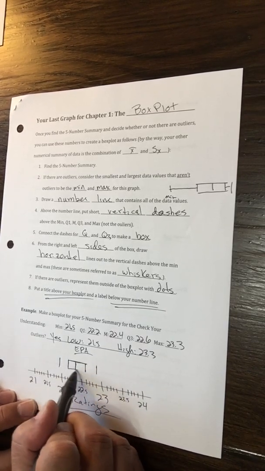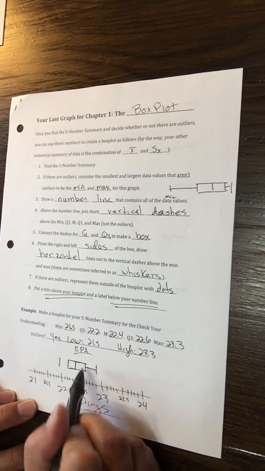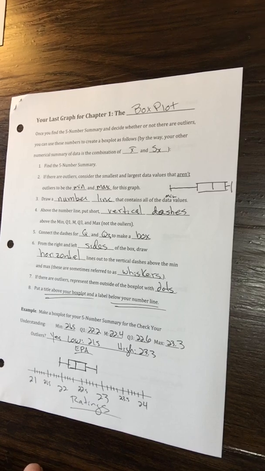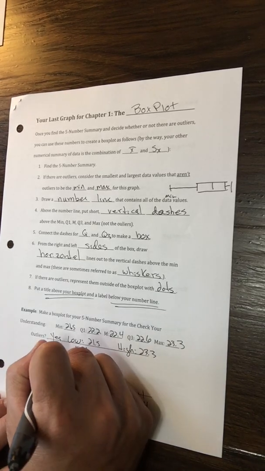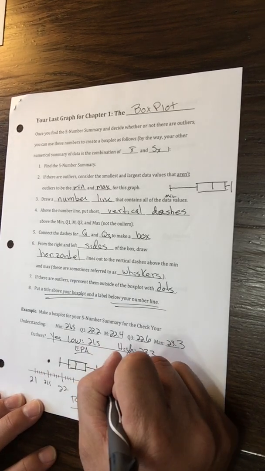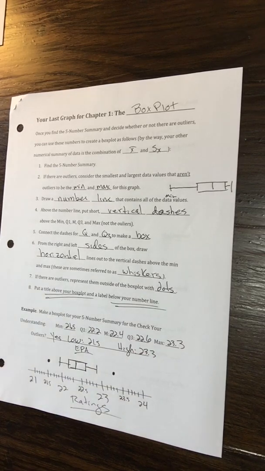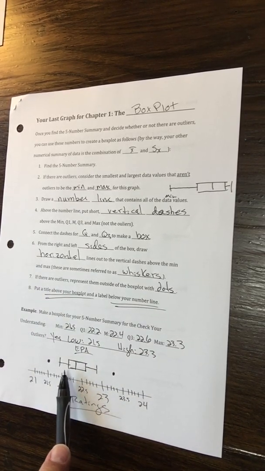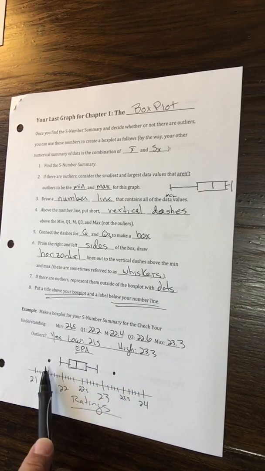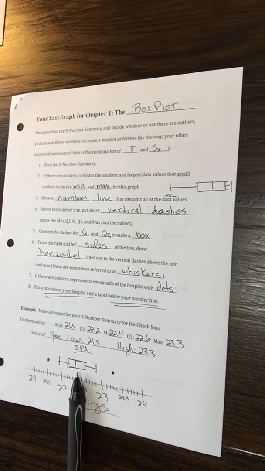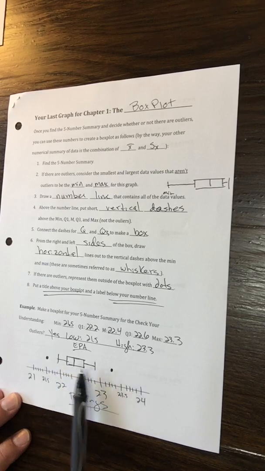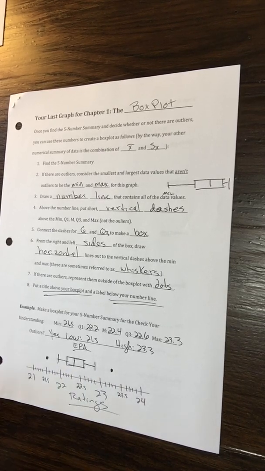Connect Q1 and Q3 to make a box. Connect the outsides of the box to the maximum and minimum that are not outliers. That's basically my box plot. Now I do have an outlier at 21.5. I represent it with a dot. And I do have an outlier at 23.3. I represent it with a dot. There is a complete box plot. Median, Q1 and Q3, something that represents the IQR, something that shows that we have outliers, and you can kind of tell the shape. If that's the median, this goes a little further to the right than it does to the left. I would say this is slightly skewed to the right. Okay, next page.